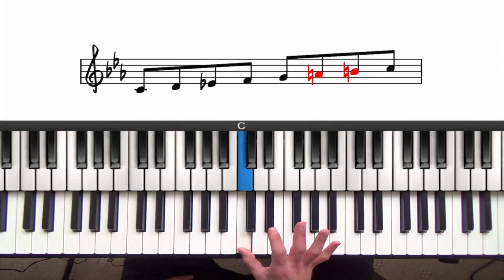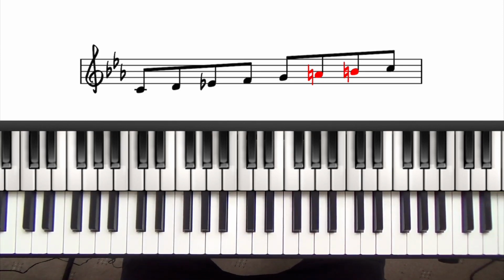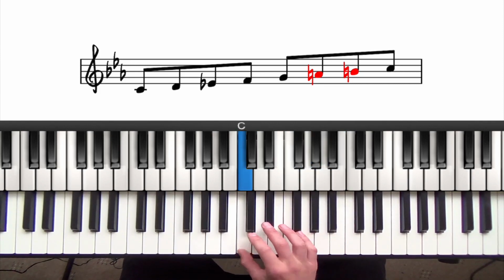So if you've studied classical music, which many people have before entering jazz, you will have probably learnt that the 6th and 7th of the melodic minor are raised on the way up, and then you play the natural minor scale when you're going down the scale. So this is correct in a classical setting. However, in jazz, we play the raised 6th and 7th, both ascending and descending. So it's always like this.